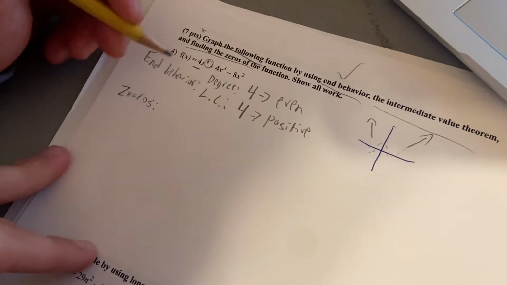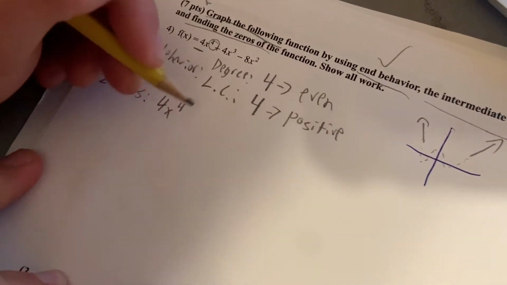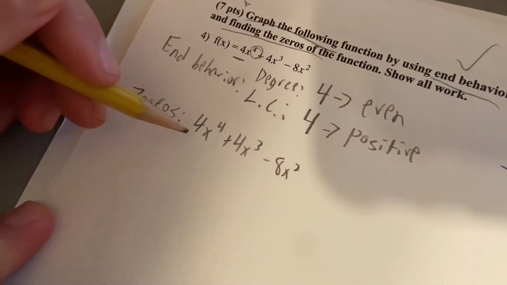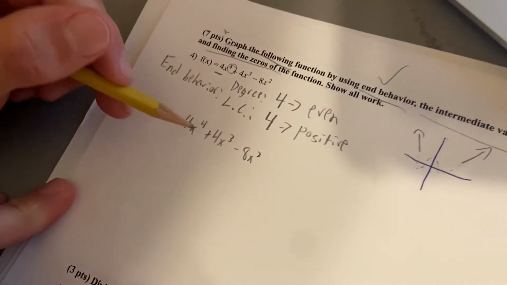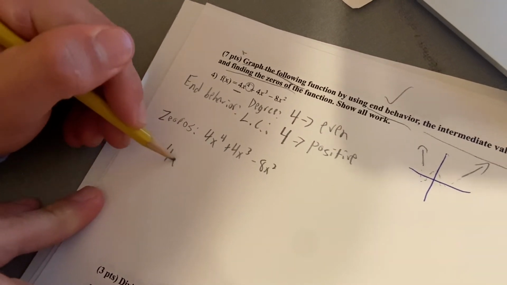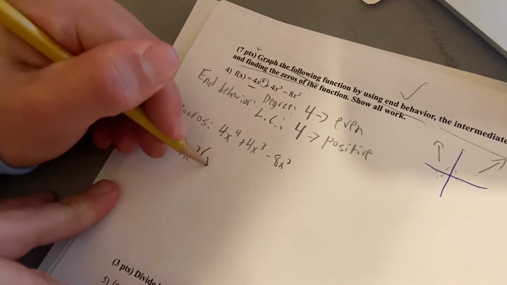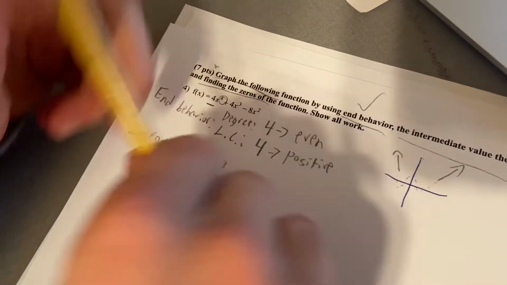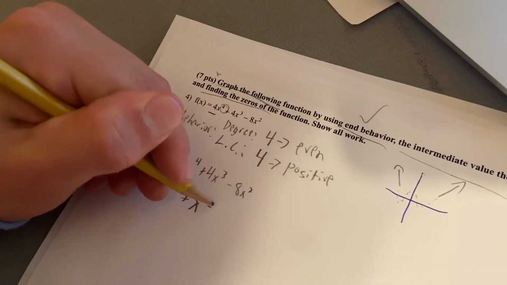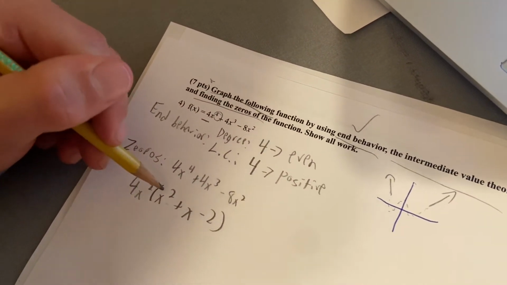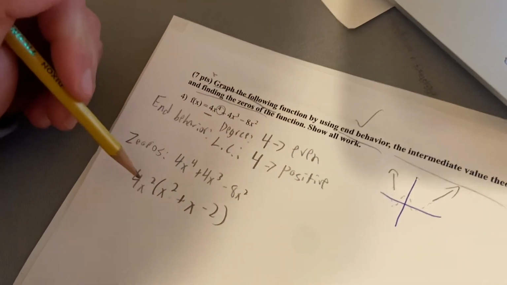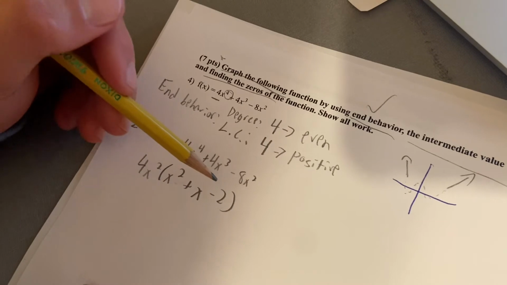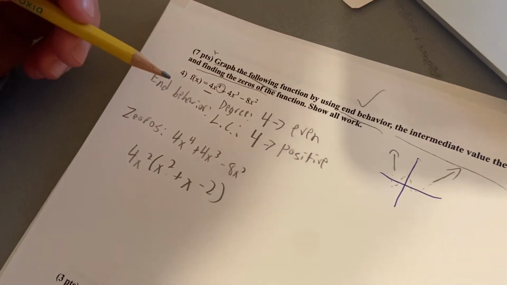So for this, we're gonna just rewrite it. And then from this, we can see that we can take 4's out of each one, and an x squared as well. So it's going to be 4x squared times (x squared plus x minus 2). Because you can see 4x squared into an x squared is 4x to the 4th, then 4x squared into x will be 4x to the 3rd, and then 4x squared into negative 2 will equal negative 8x squared.